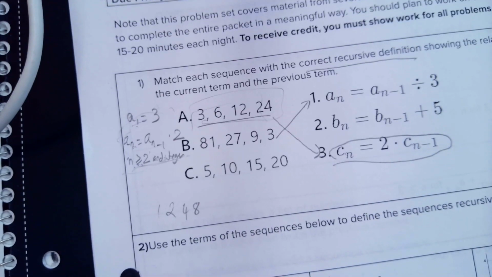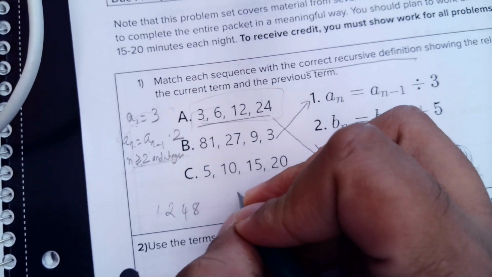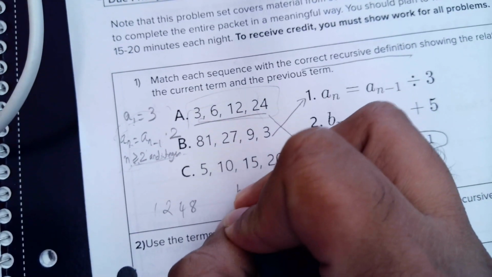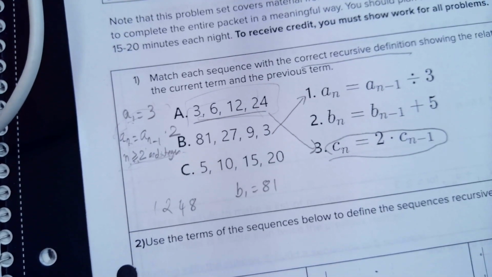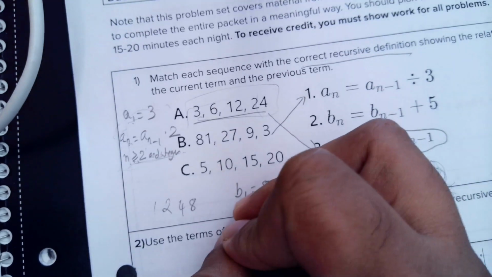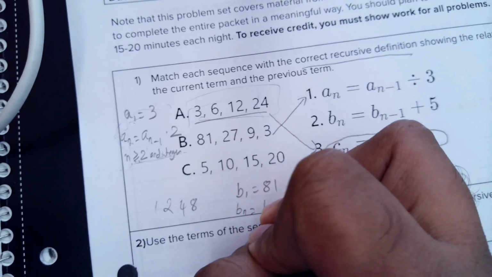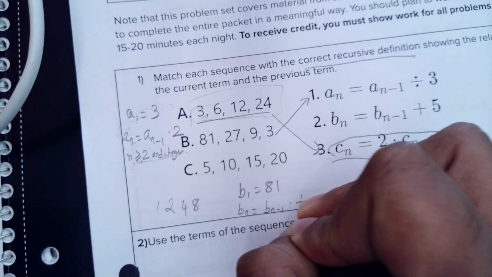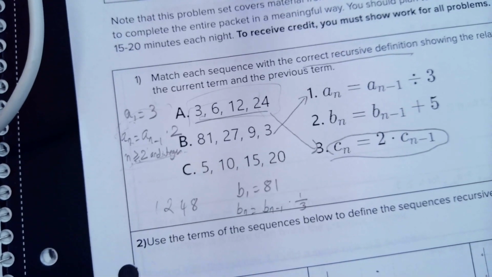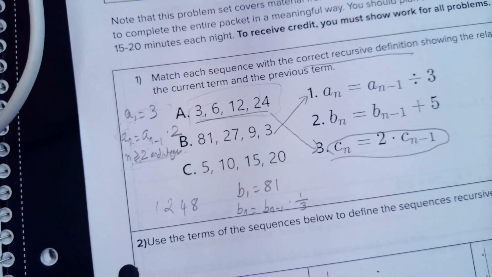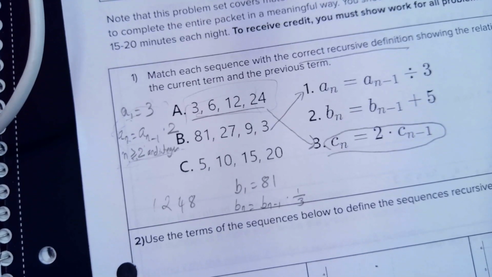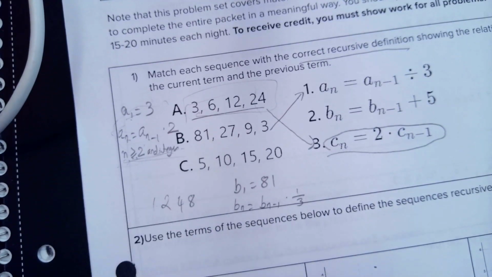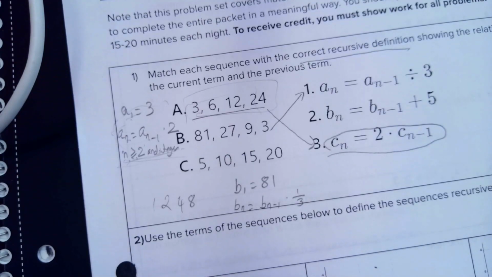So again, very first thing, define your first term. Let's call this sequence B. So b sub 1 equals 81. The first term is 81. After that, b sub n equals b sub n minus 1 times 1/3. Because it's dividing by 3, right? Timesing by 1/3. And then you would write the same thing again: n is greater than or equal to 2, and it's an integer.